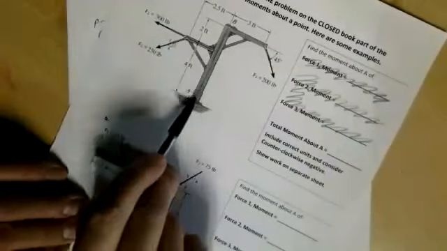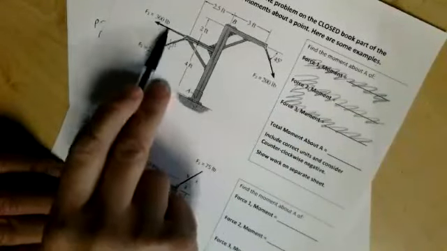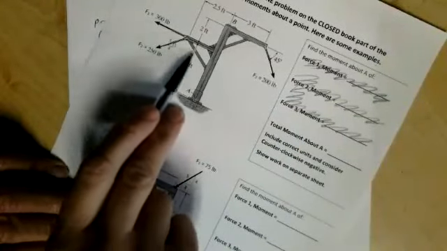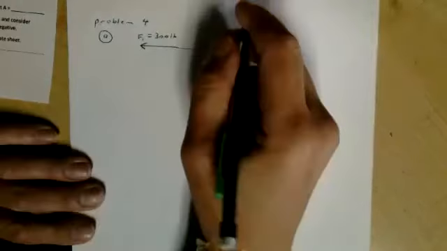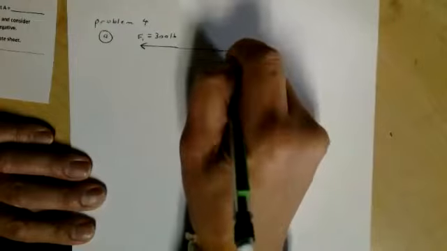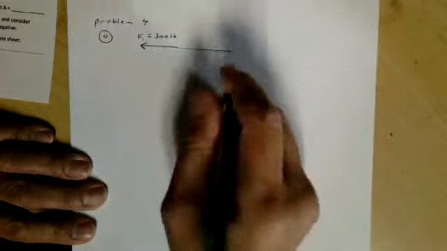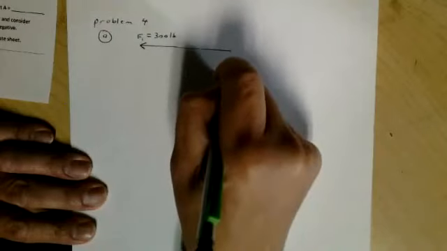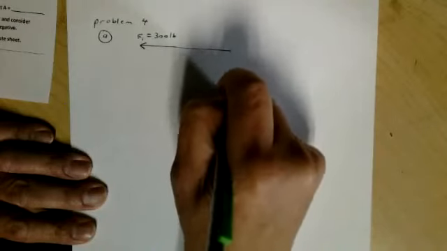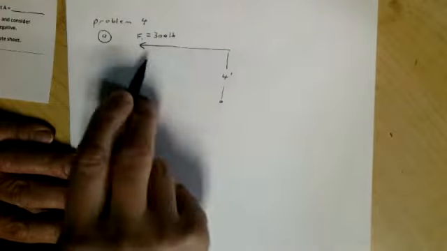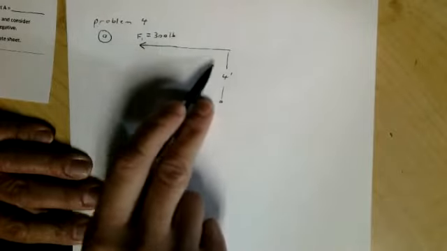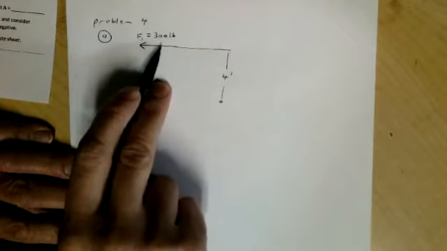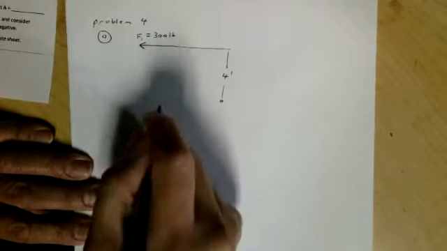And then the distance from force 1 to A is going to be 4 feet. So the moment caused by this here is going to be 4 feet times that 300 pounds.